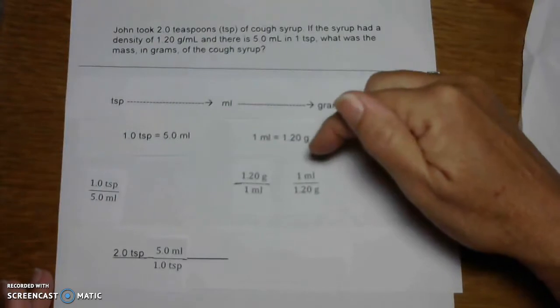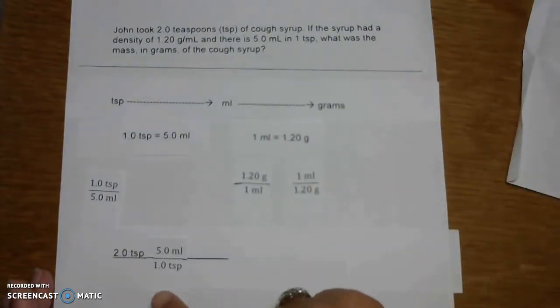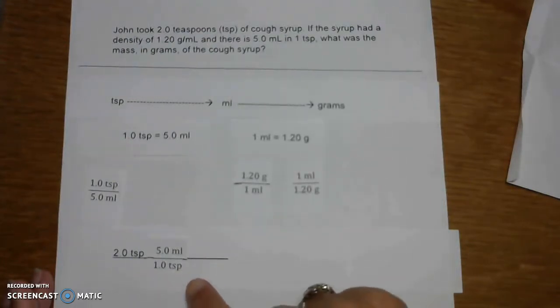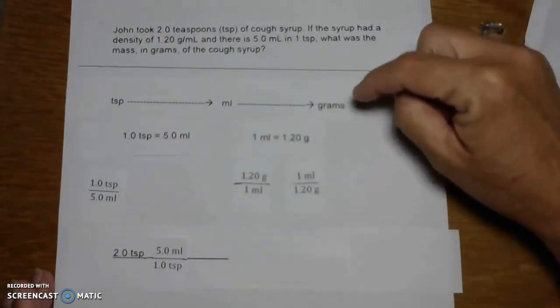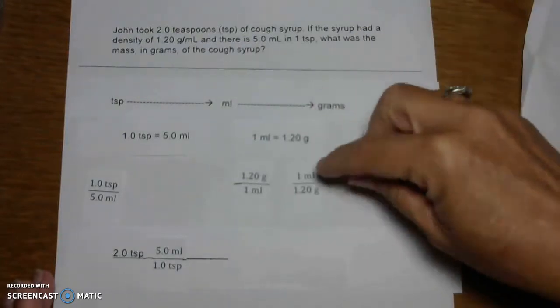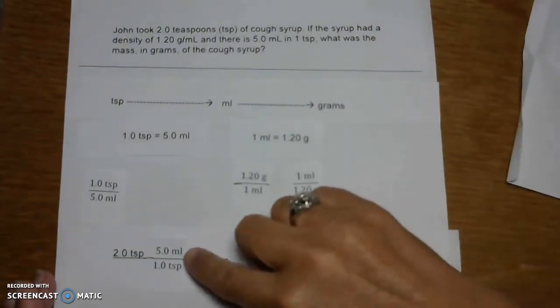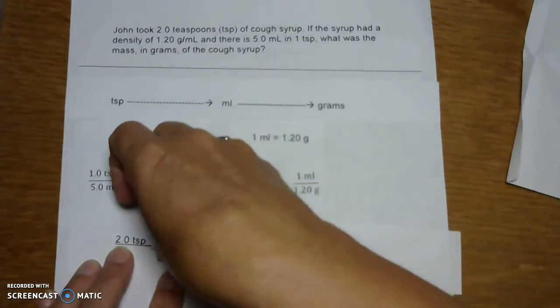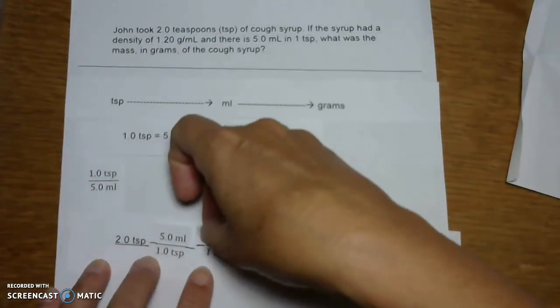For the second conversion, we're in milliliters now because teaspoons cancel. We need to get rid of milliliters and get into grams because that's what we want our answer to be in. This one right here, we'll take our milliliters. Well, everything's moving around on me. There we go.